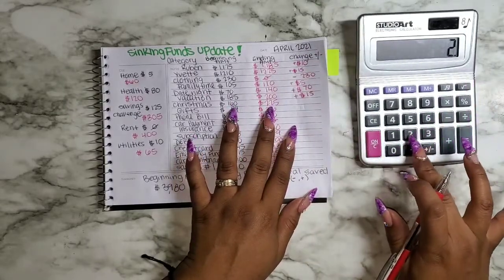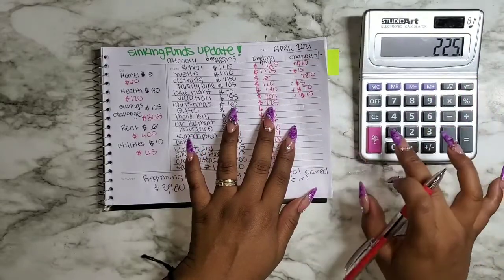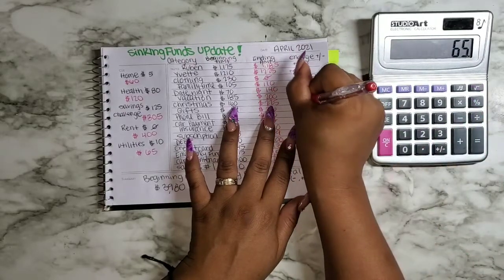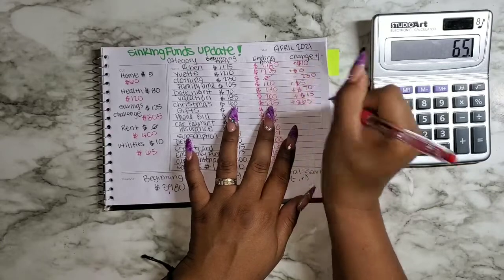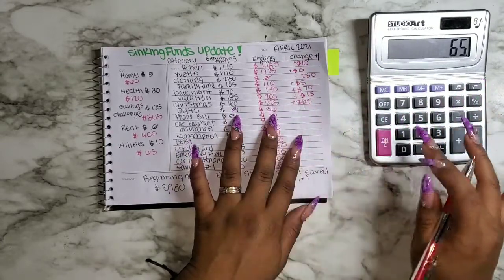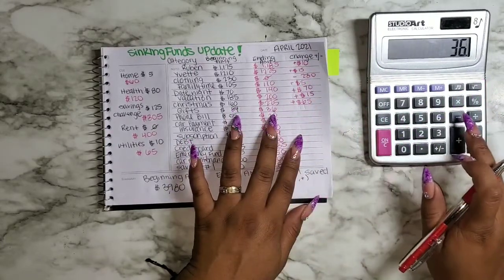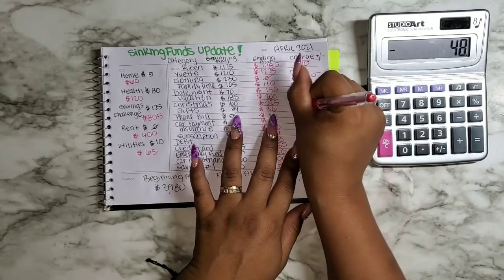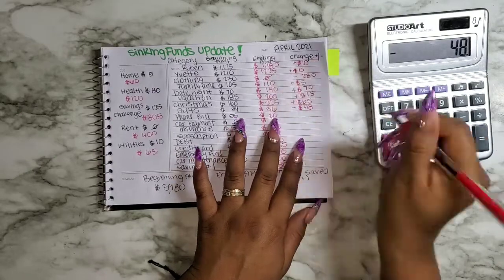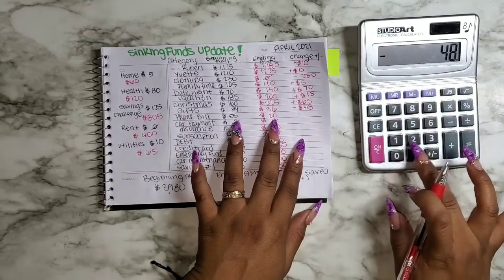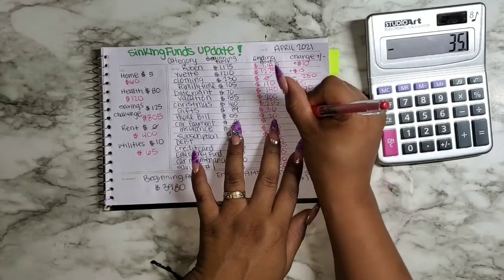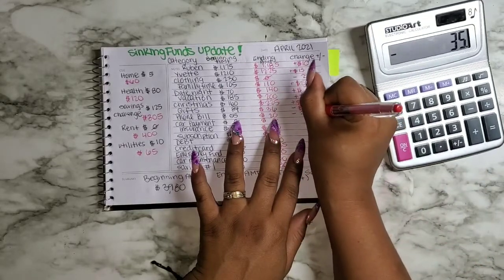Christmas has 225. We take away 160, gives us a positive 65. Gifts has 36, take away 84, it's a negative $48. Phone bill has 20, take away 55, which is a negative 35.